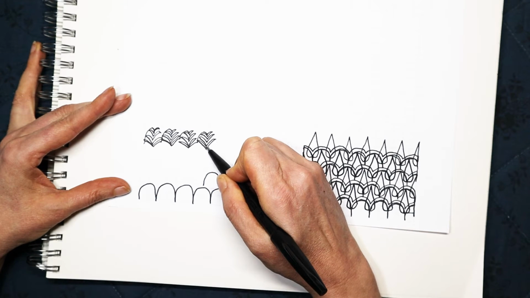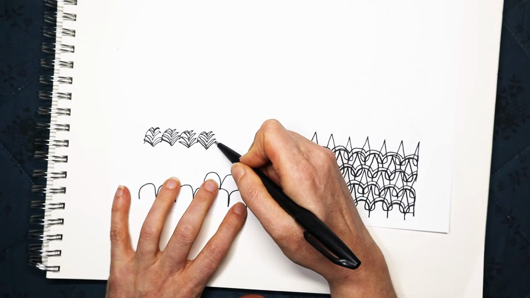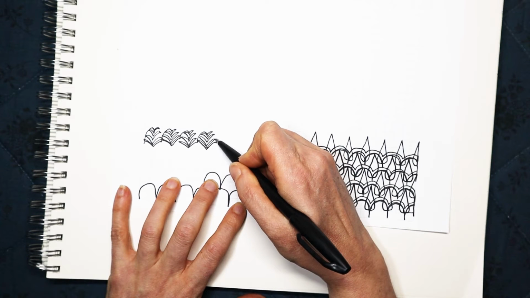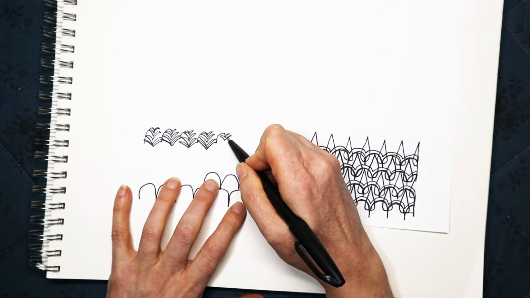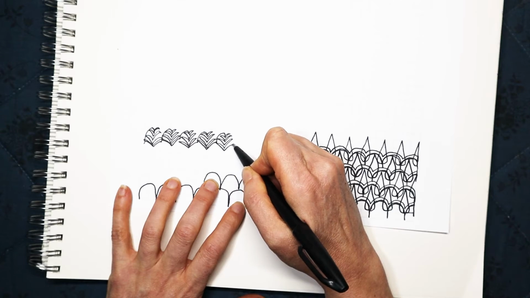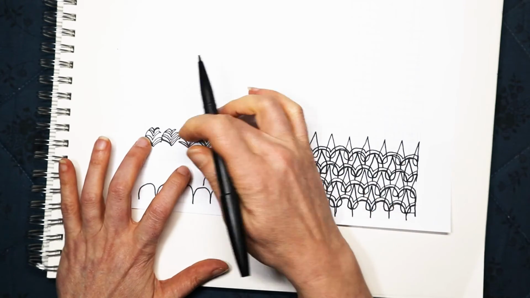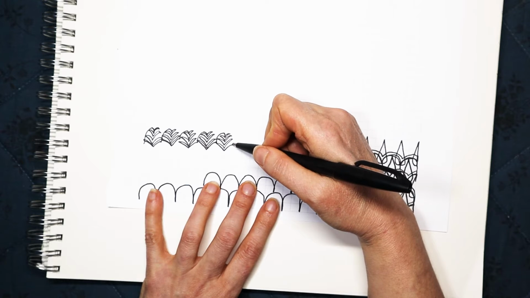You make sure you end up over here on the right side of the clamshell so that then you can just travel right back up again and start your next one. So you do end up creating a kind of a line for a clamshell on that left side for this whole row. Now I'm going to travel up and start the next row.